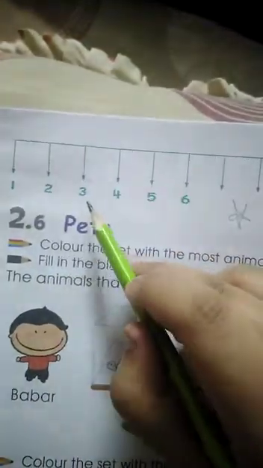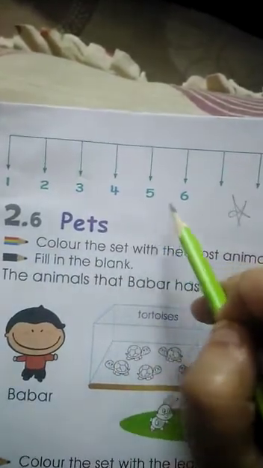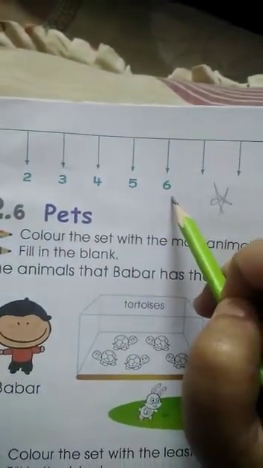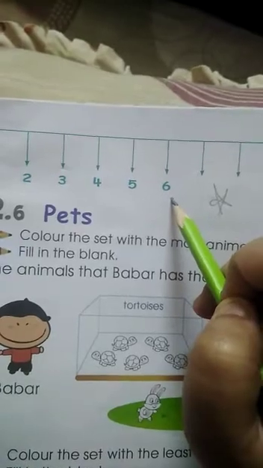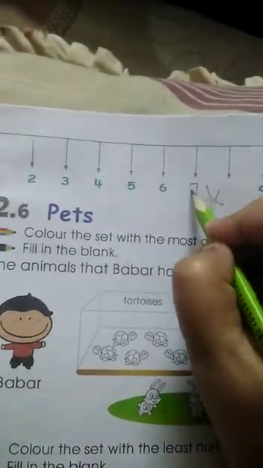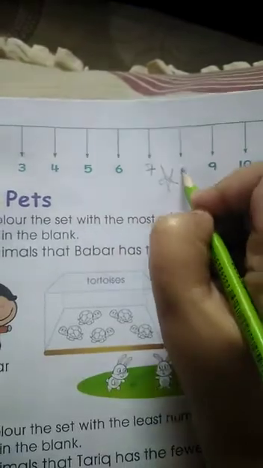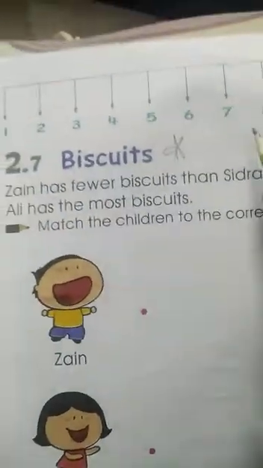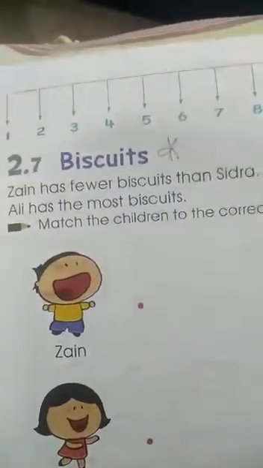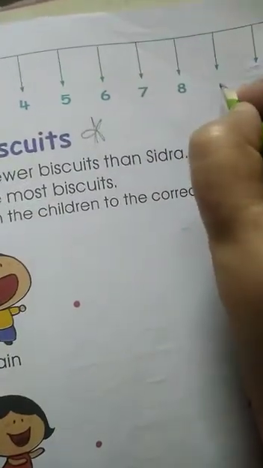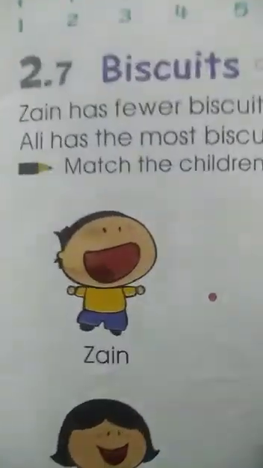Okay, now look at the first portion. This is number 1 2 3 4 5 6 and tell me what comes after 6. 7. You have to write here 7 and then 8. Very good. Okay, look at the next page. Here is the same concept. First look here, what comes after 8? 9. And what comes after 9? 10.